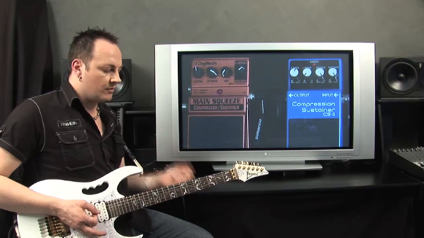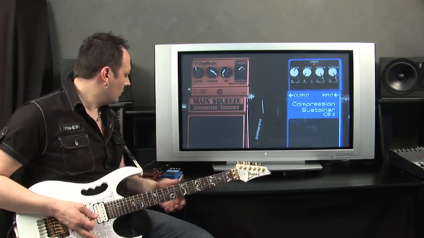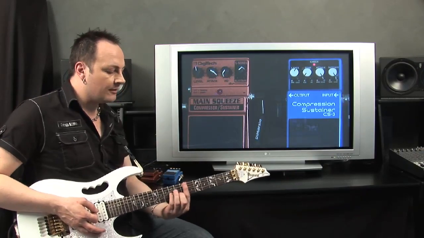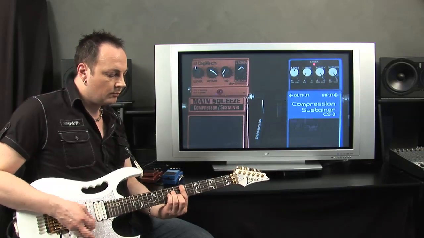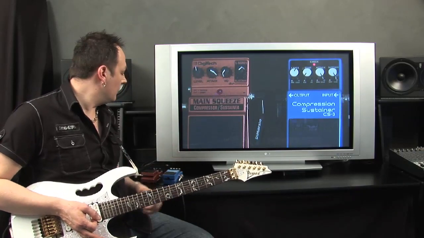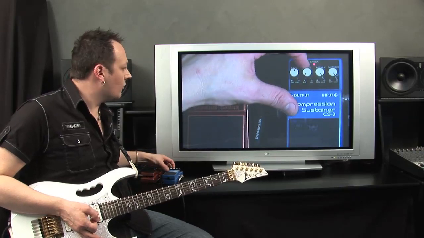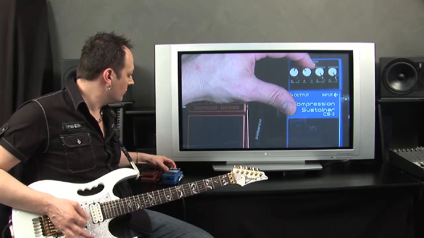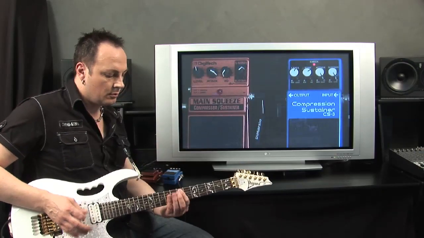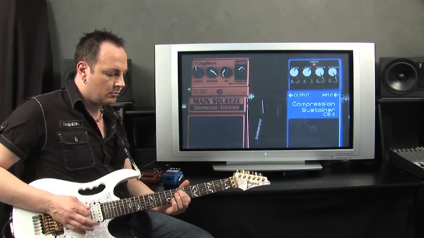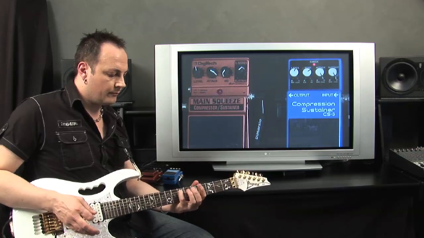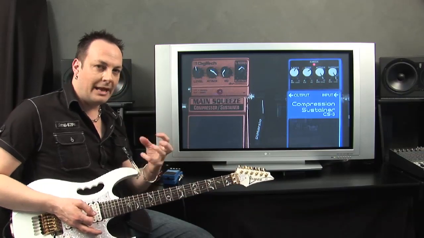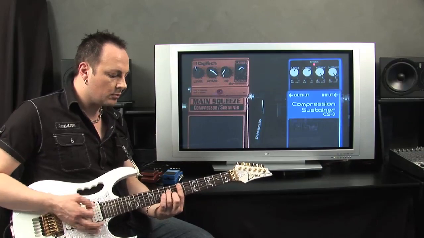So the sound is quite thin when I haven't got the compressor on, but then it fattens up slightly with the compressor on. From here on in, I've got a tone control that I can adjust the actual sound of the compression. So now it's got a real click about it.